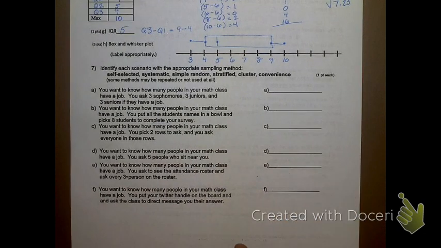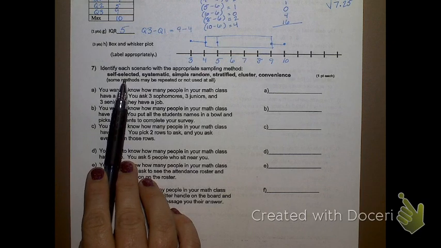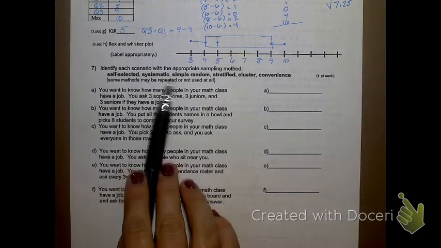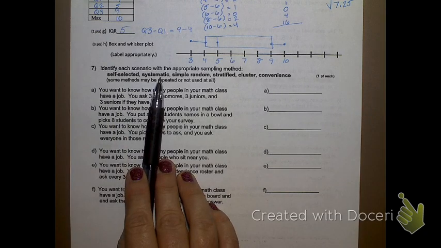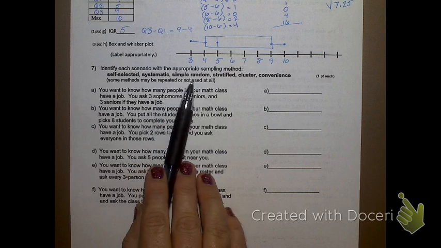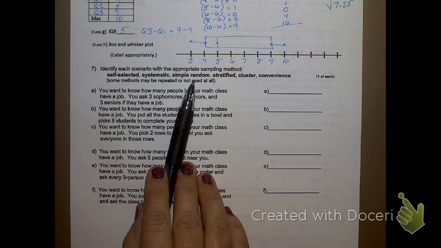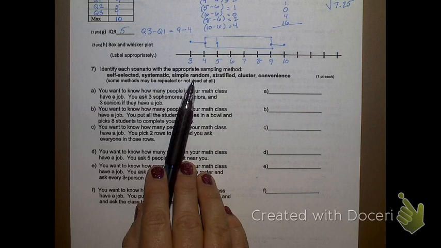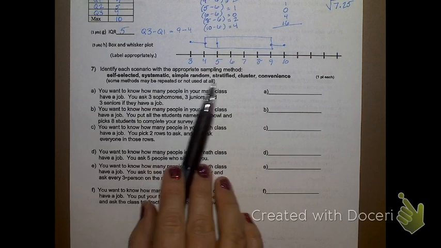Yes, ma'am. All right, now we get down to matchy-matchy. Now, reminders. Self-selected is what? People choose to participate or not. Systematic. There is some kind of a system to choosing the people participating, such as every fourth person or every second person. Simple random, you want to think about that as everyone has an equal chance, such as putting names in a hat and drawing names. That's the most common one.